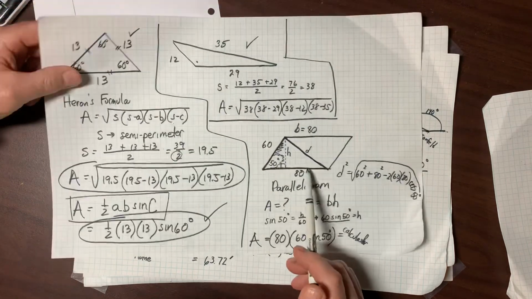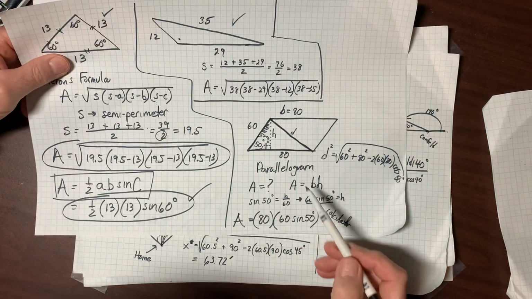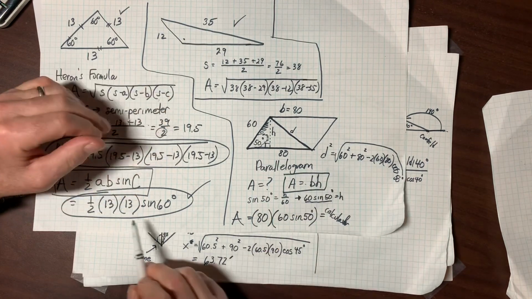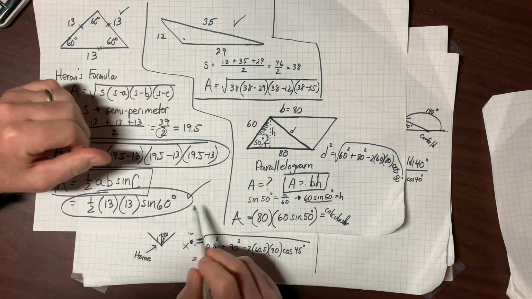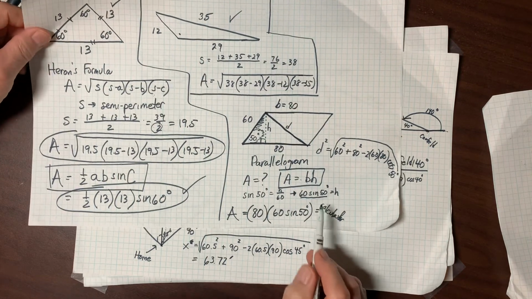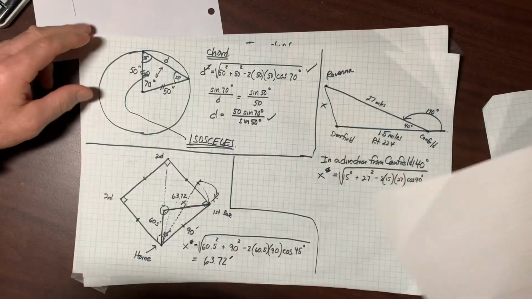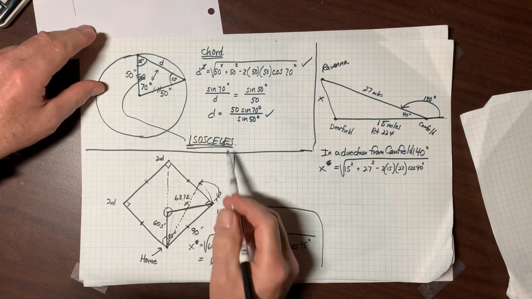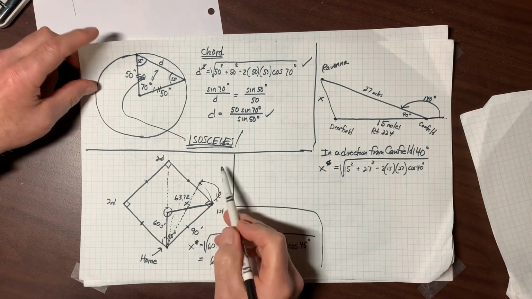A parallelogram is the formula for a parallelogram. Base times height. Common mistake is to try to take half when you do that. So don't do that. Remember, if you have this triangle sitting in a circle like this, it's an isosceles triangle.